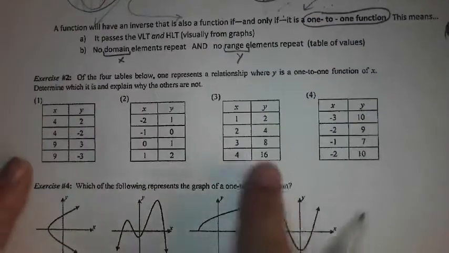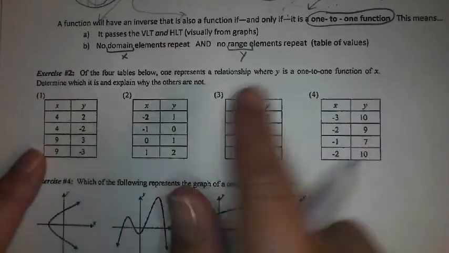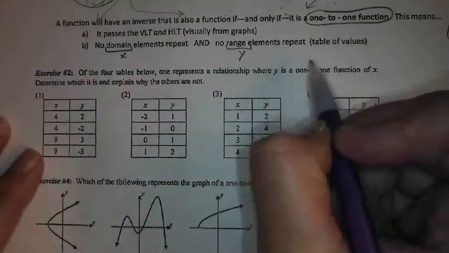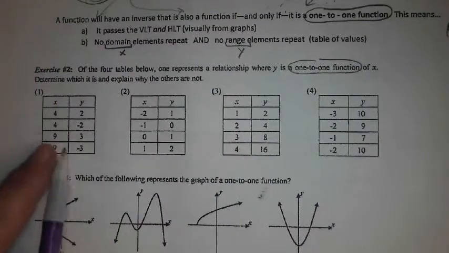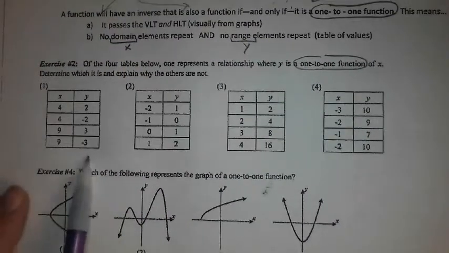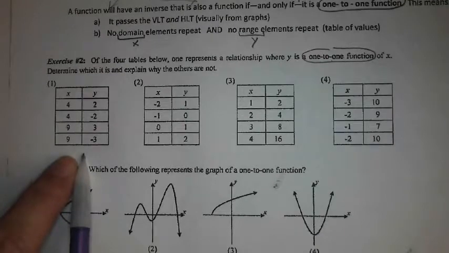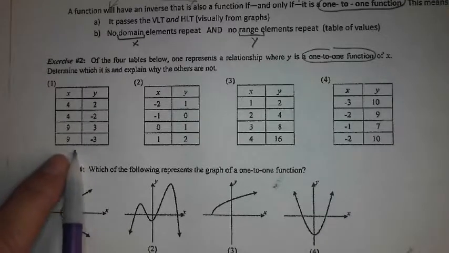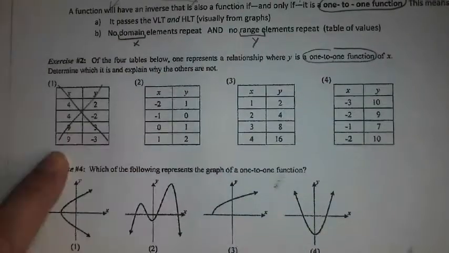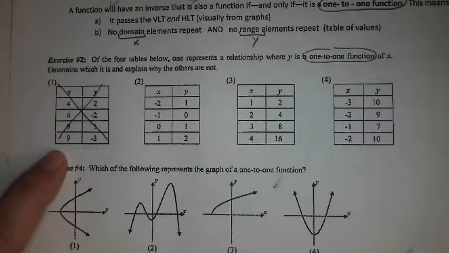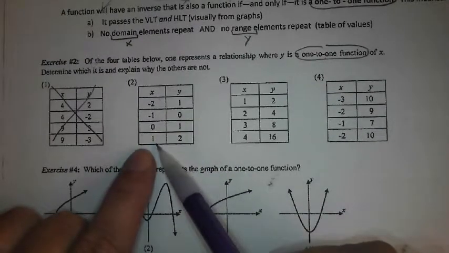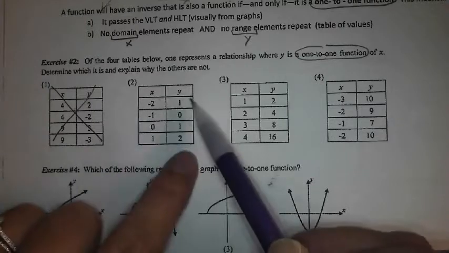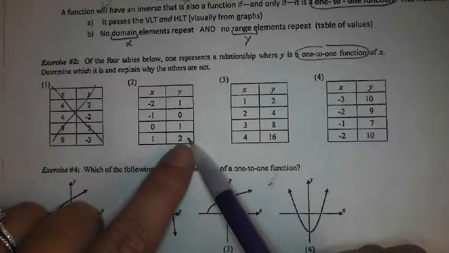Okay? So this multiple choice, which of the following is a one-to-one function? So which one has no x's repeating and no y's repeating? Is this one a one-to-one function? Does this have any x values repeating? Yes, so this one's not even a function, never mind a one-to-one function. Does this one have any x values repeating? No, so it's a function. Does it have any y values repeating?